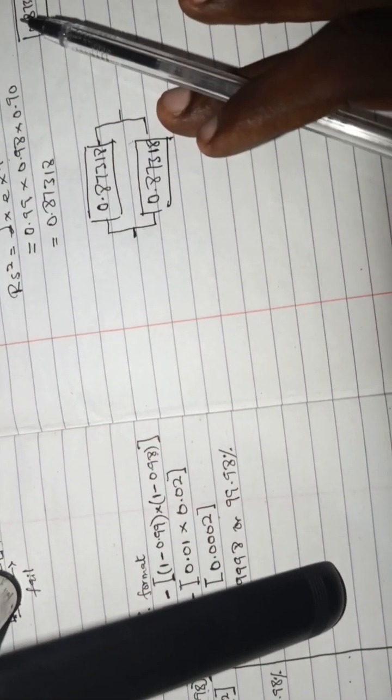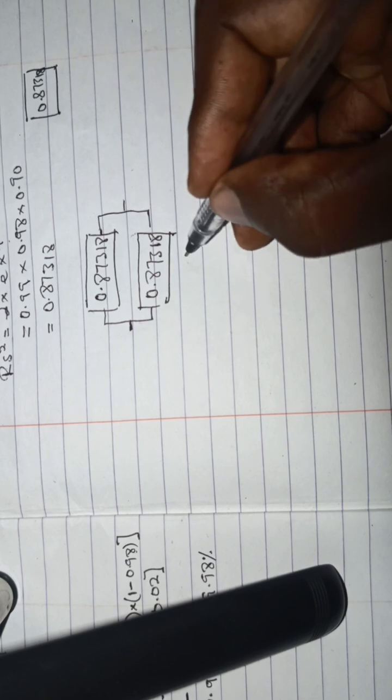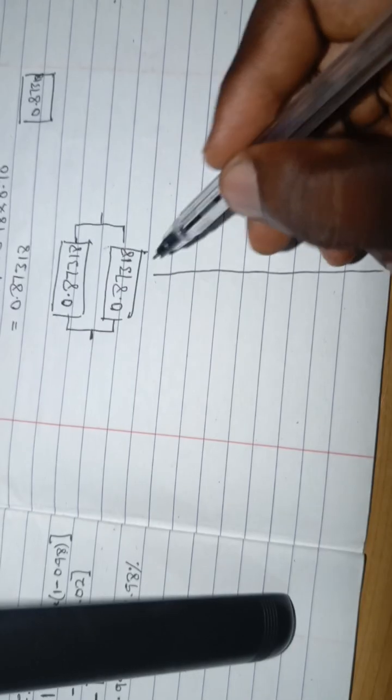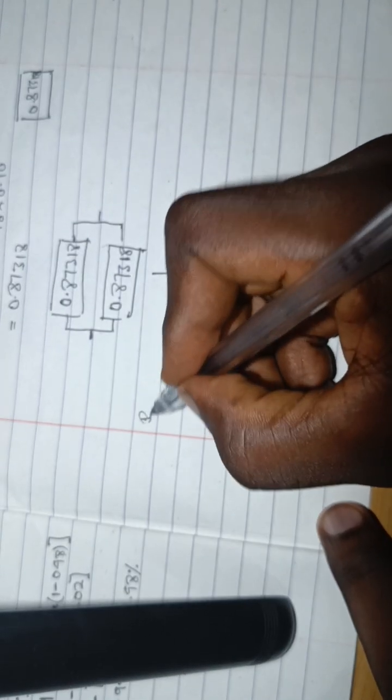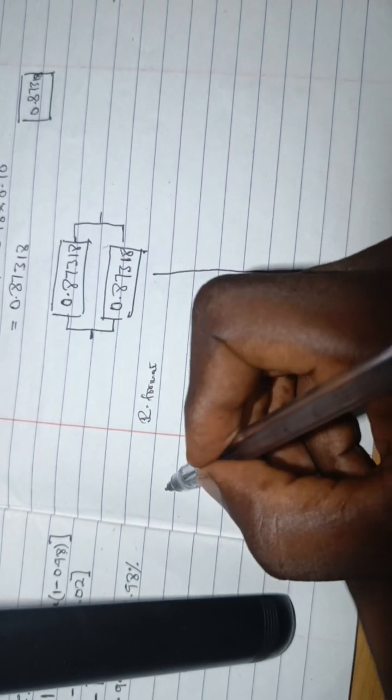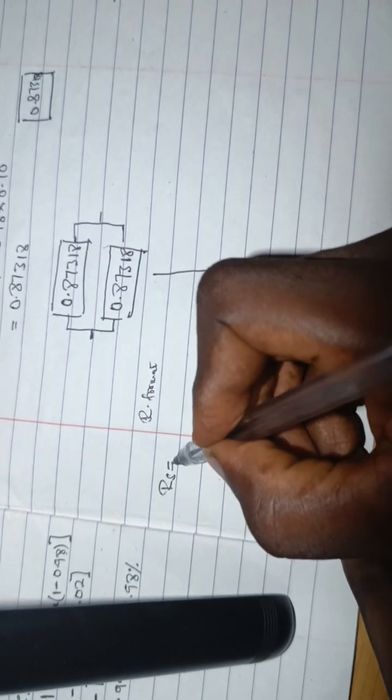So we can use the failure format or the reliability format. Any one can be used to solve. So let's just go ahead and solve this. You just have to choose one, the one that is most comfortable for you. Okay. All right. So using the reliability format, we are going to get the system reliability to be what?